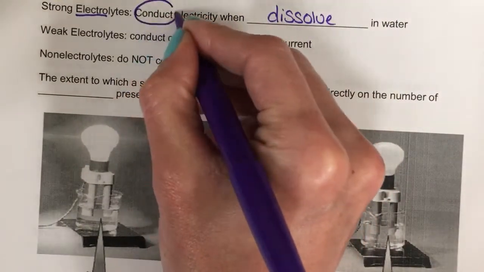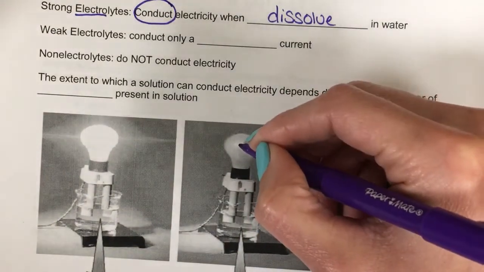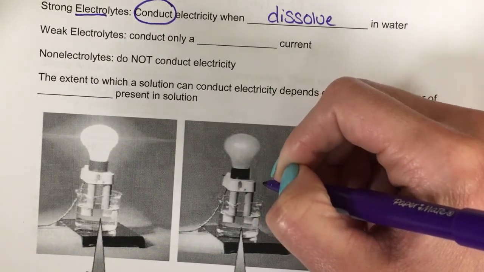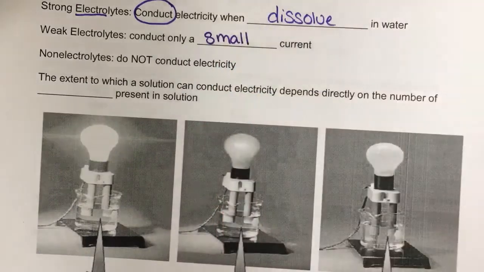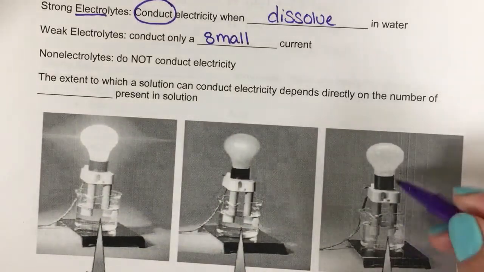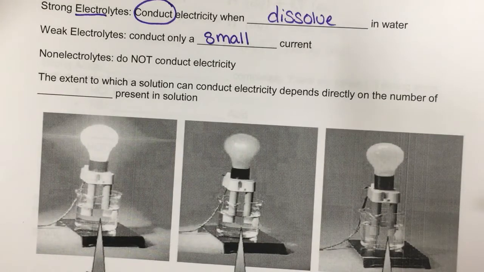It conducts electricity. Okay? Now, if I look at a weak electrolyte, again, it's kind of hard to see with the picture, but I'm going to get just a faint glow. It's only conducting a small amount of electricity. Some, but not a lot. So my light bulb lights up, but barely. Okay? If I have a non-electrolyte, when I dissolve it in water and I put my light bulb in the water, nothing's going to happen. It does not conduct electricity.